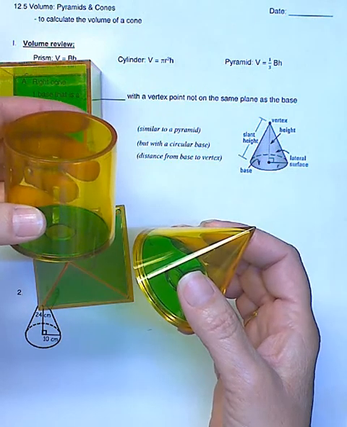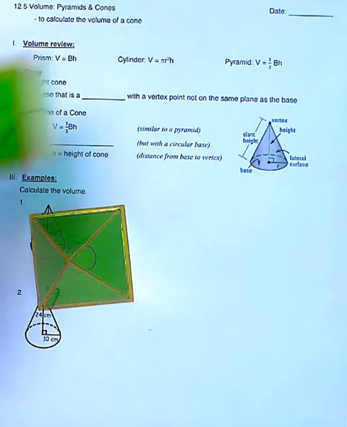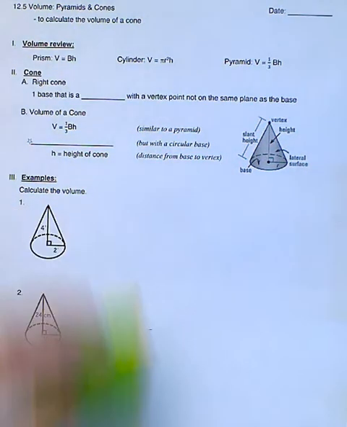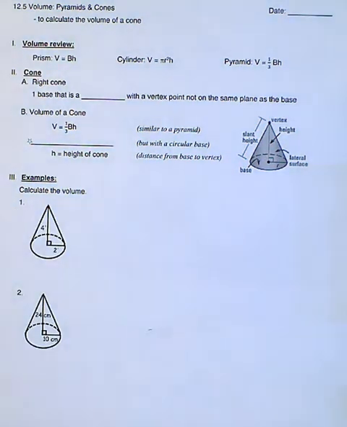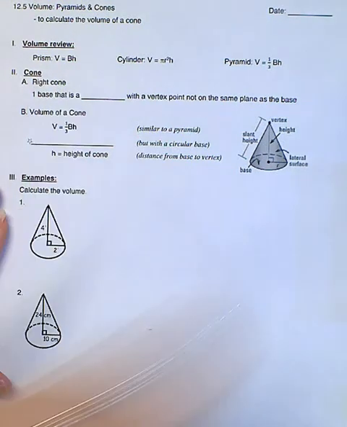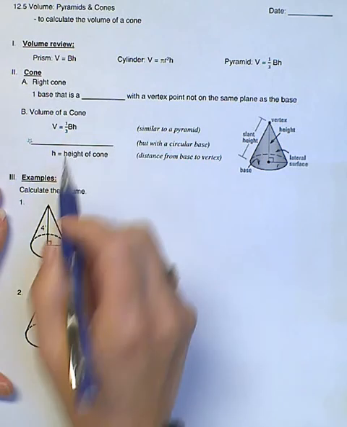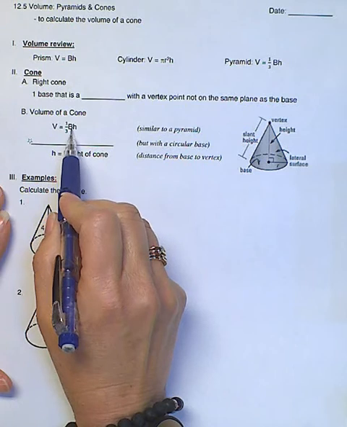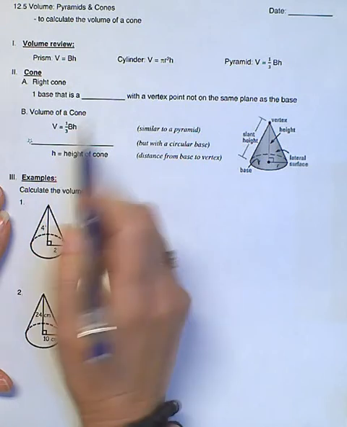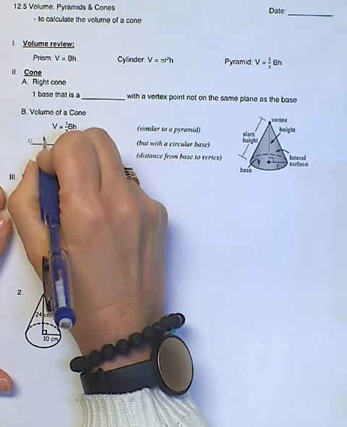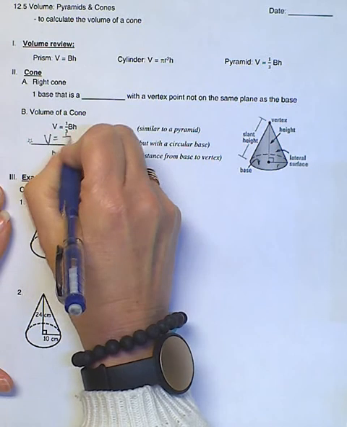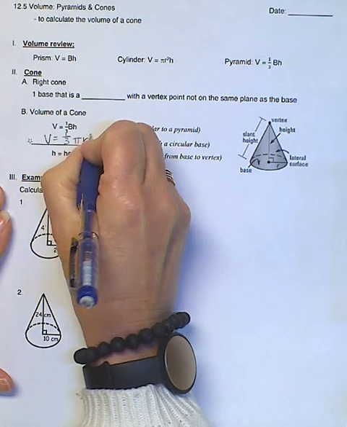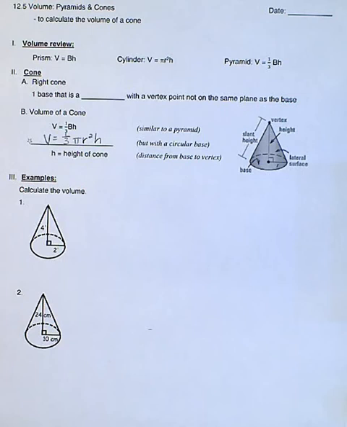So we are going to go ahead and add those formulas to the notes. Here are 3 formulas in review. We're going to kind of skip down here since we're already on that. So again, a cone is like a pyramid in that it's a third, but instead of the base constantly changing, it is always going to be a circle. So the volume is 1/3 the volume of a cylinder, so 1/3 pi r squared times height.